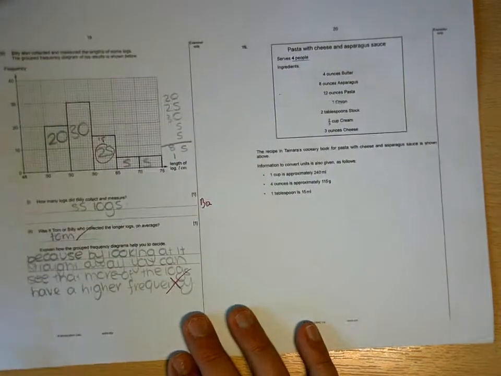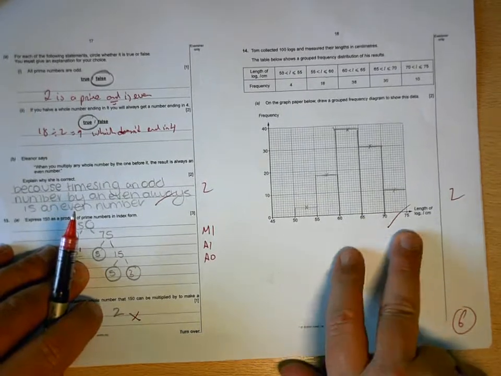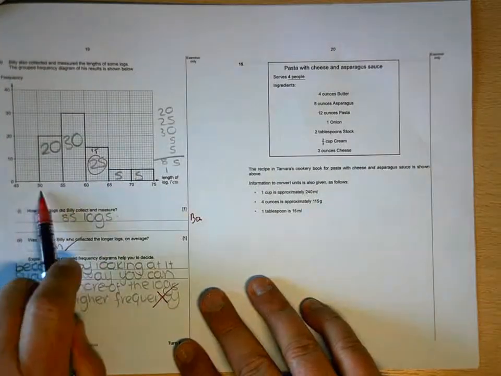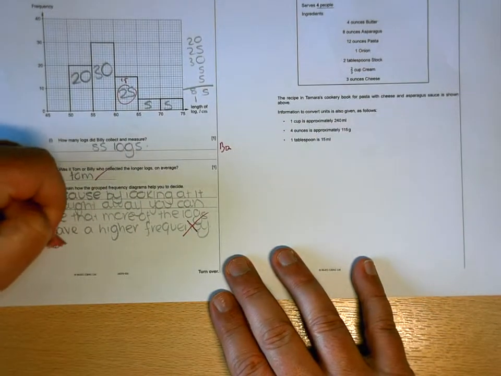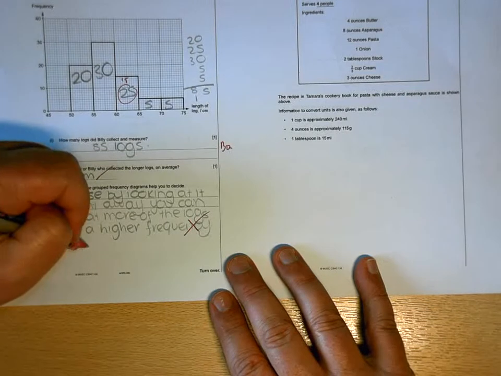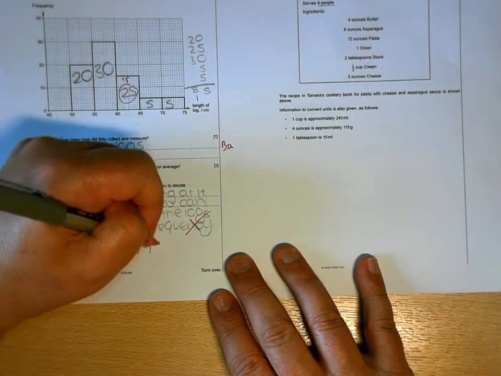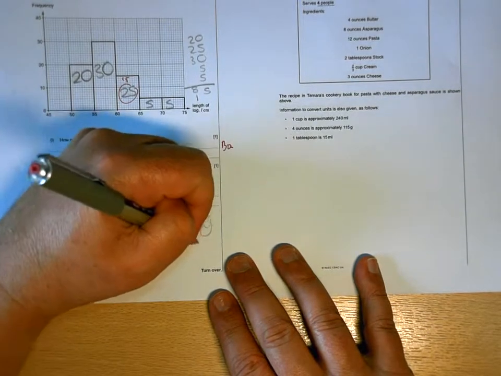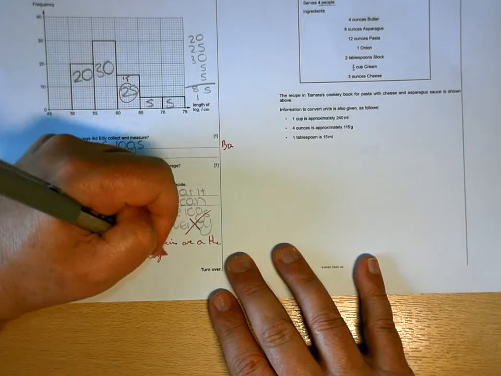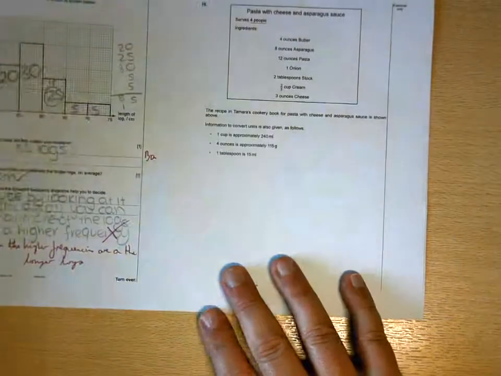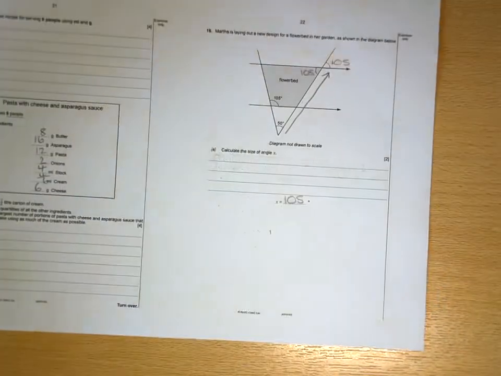Okay, so if you look here, you can see that the higher frequencies are from 60 to 75. Here the higher frequencies are from 50 to 60. So you want to be saying, because the higher frequencies are on the longer logs, something like that. So no marks on that page, unfortunately.